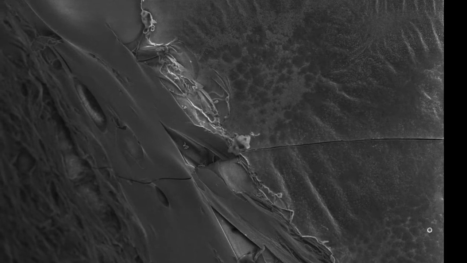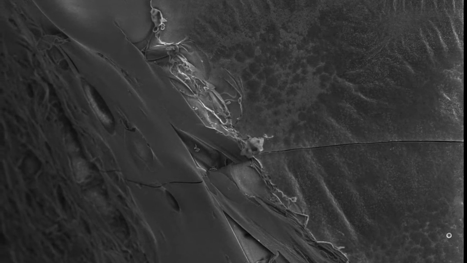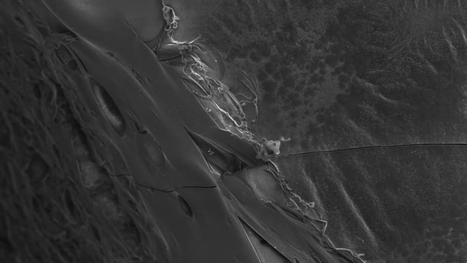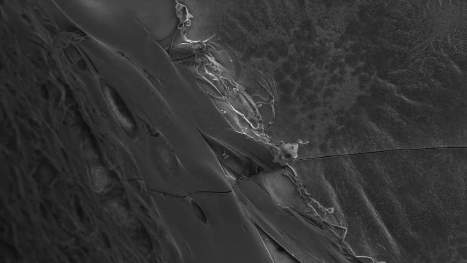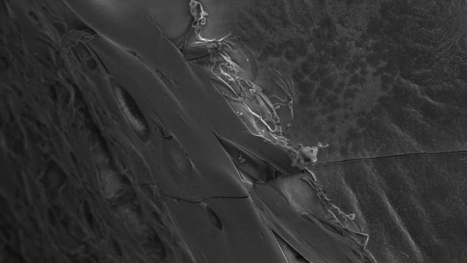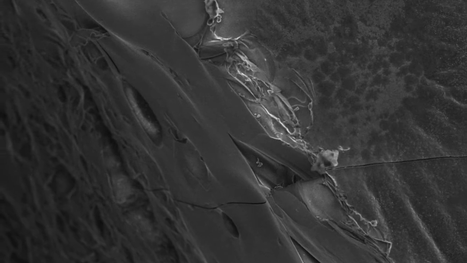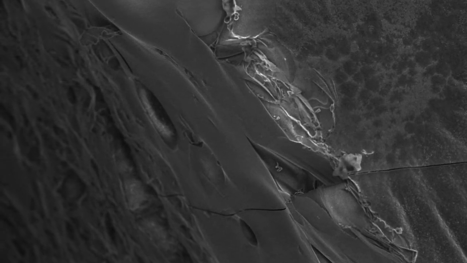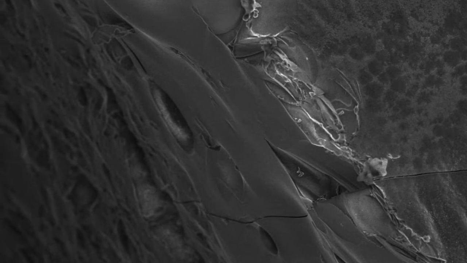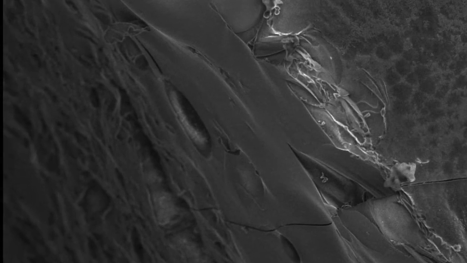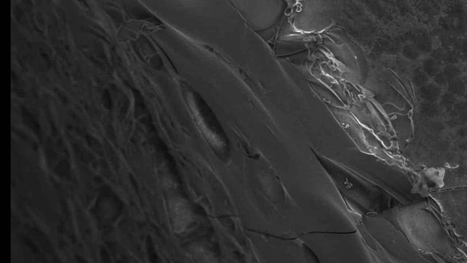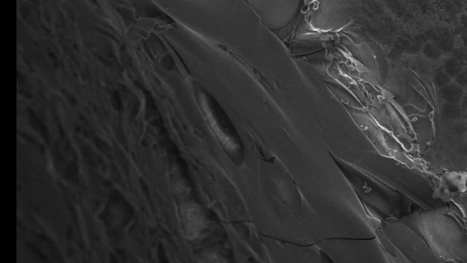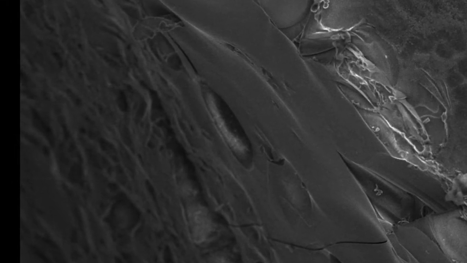What we're looking at is actually a broken edge of a glaze. And on the right side of the image we have the surface, and then moving left we can see the thickness of the glaze. And this is a really interesting image in that we can see a bubble that has been frozen in the middle of that glaze.